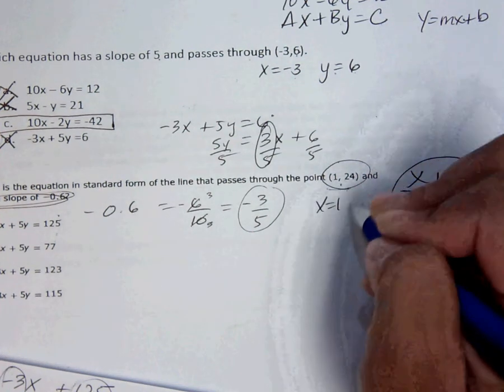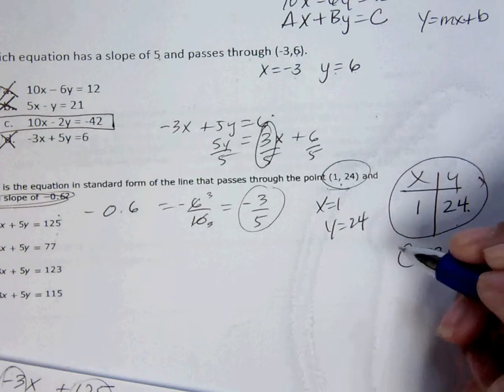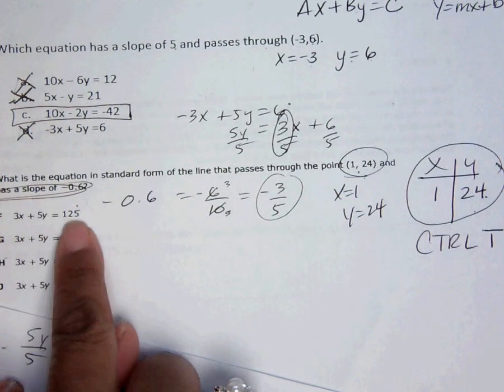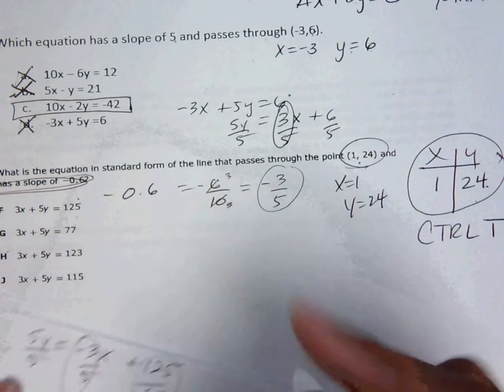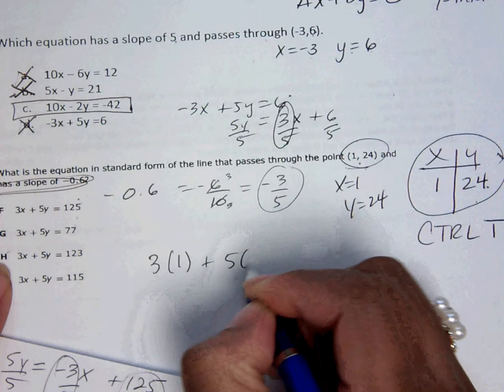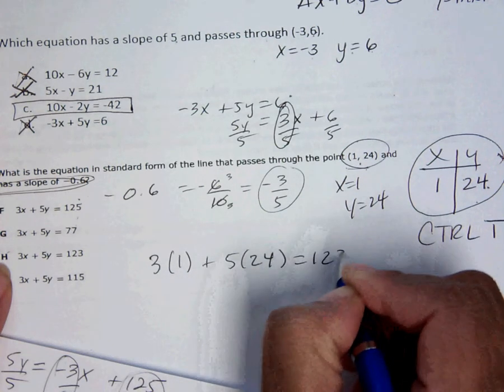X equals 1 and y equals 24. So can't you just plug those in and see if it equals 125 or 77? Of course. Let's try H. 3 times 1 plus 5 times 24 equals 123.